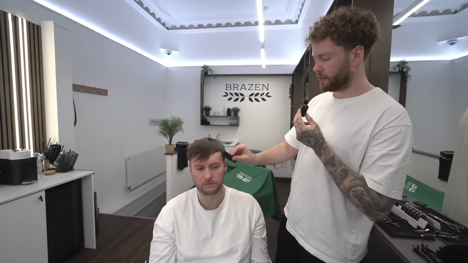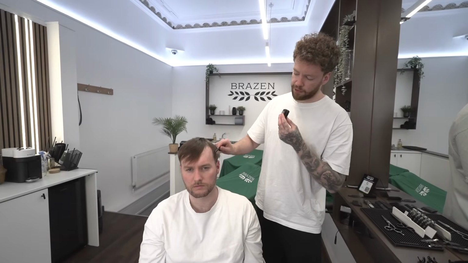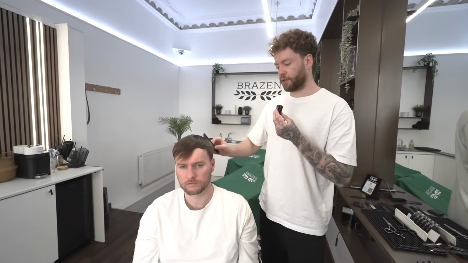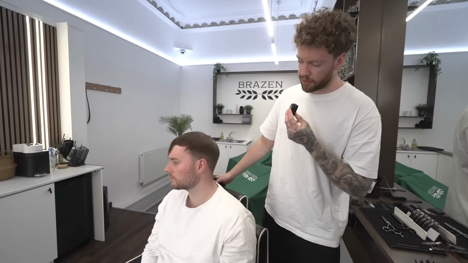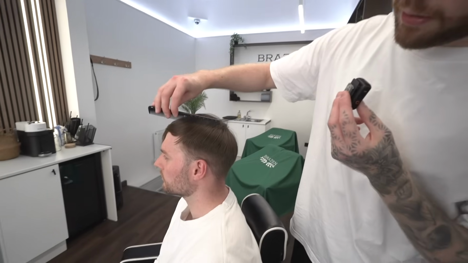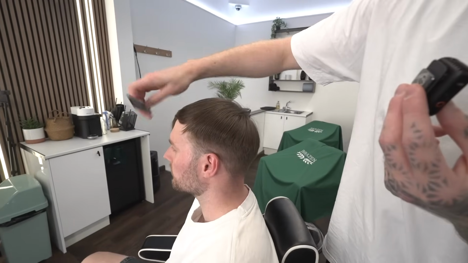The reason why this is important when we're talking about this bit here is we need to find a balance between keeping this bit long to fill in these gaps, keeping enough weight here so that the length doesn't flop over, but while also managing to take this in nice and square. And if you come look at Sam's hair a little bit closer, you can actually see the way that it jumps out.